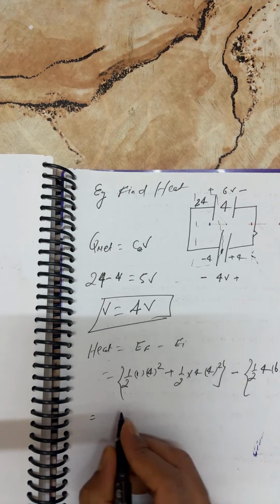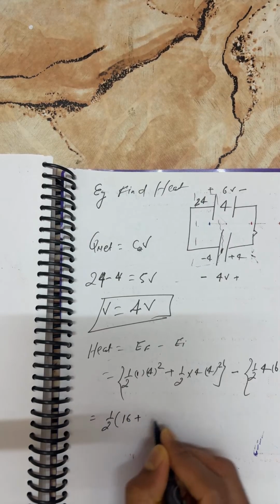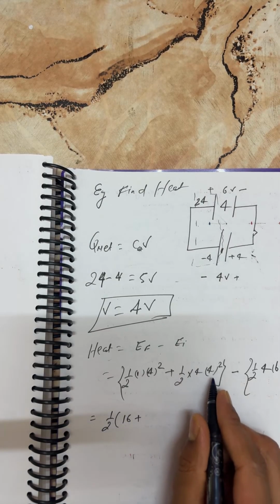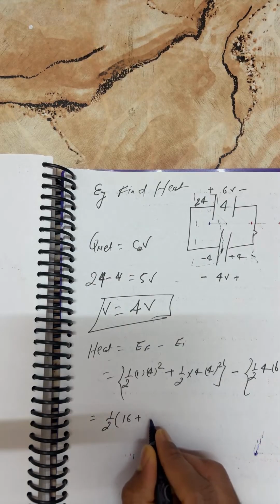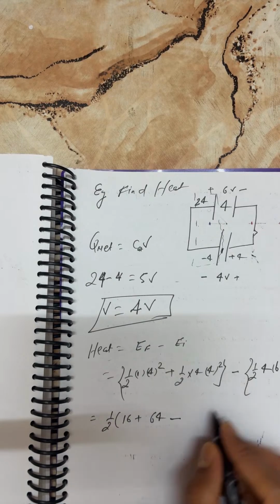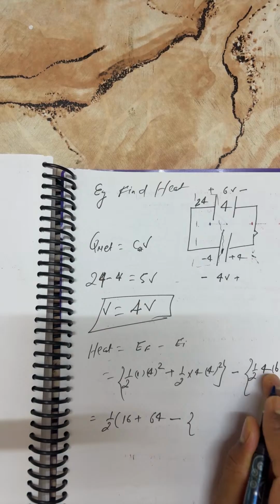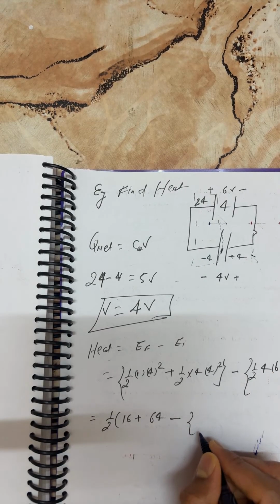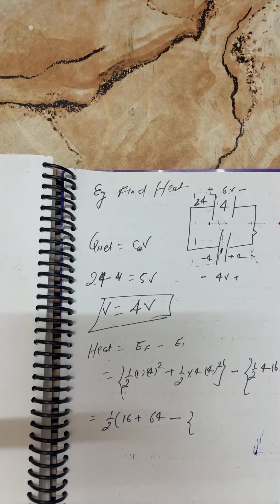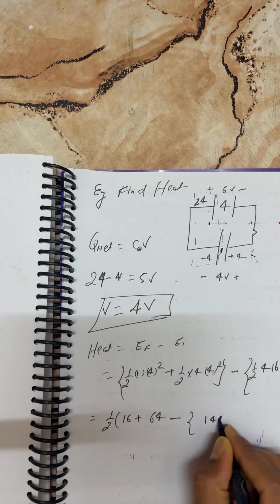Half again, I'm taking common from everywhere. 4 fours are 16 plus 4 fours are 16, that is 64. 64 minus, you can say, 4 and 6 sixes are 36. 36 into 4, how much here? 36 into 4 is 144. Correct? 36 into 4, this is what? 144.